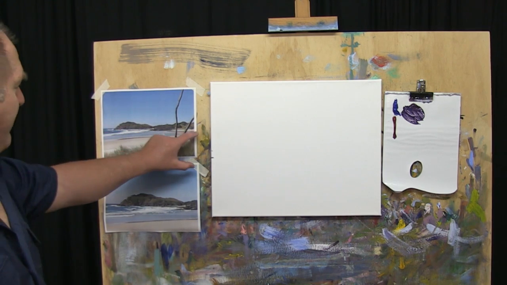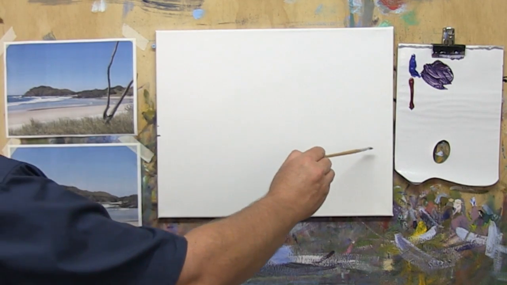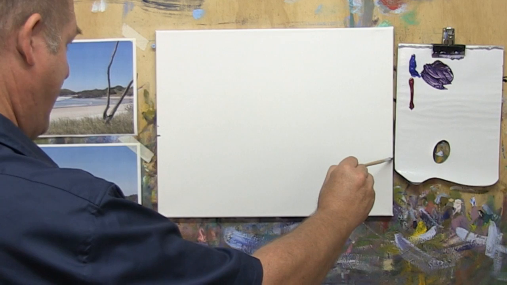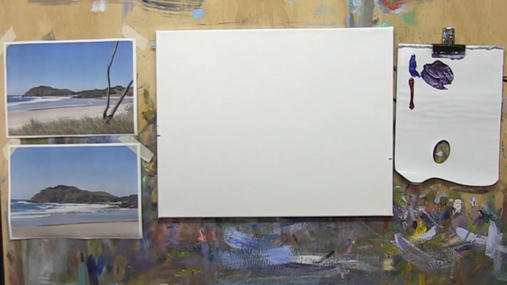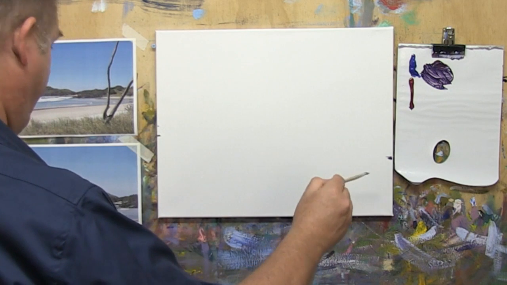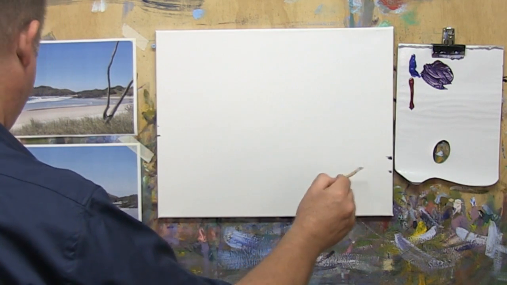Then the next point is where that sand comes in on this side here. It's lower than there, so that sand probably runs in through around about there. And then we have the foreground, which starts around about there.